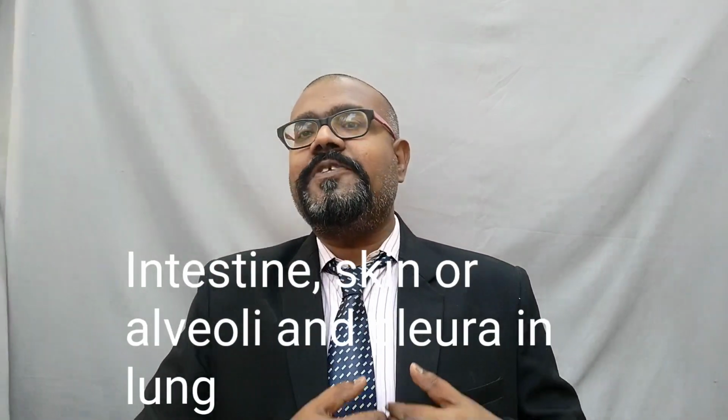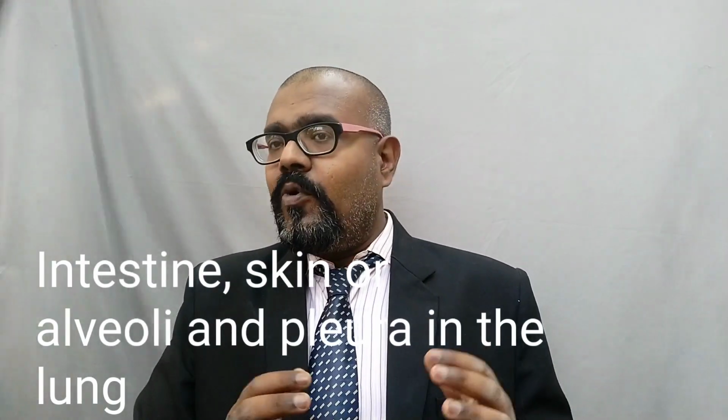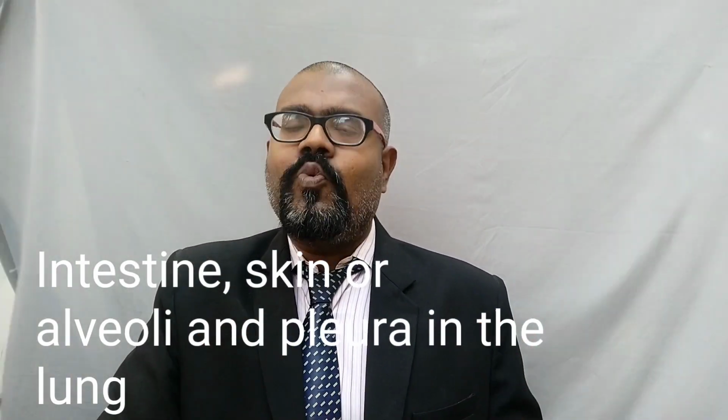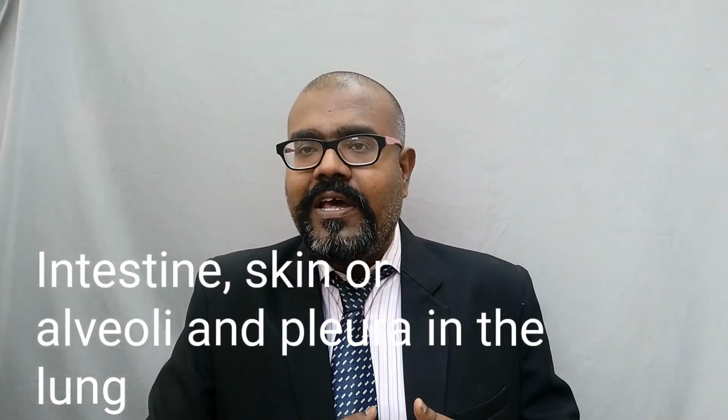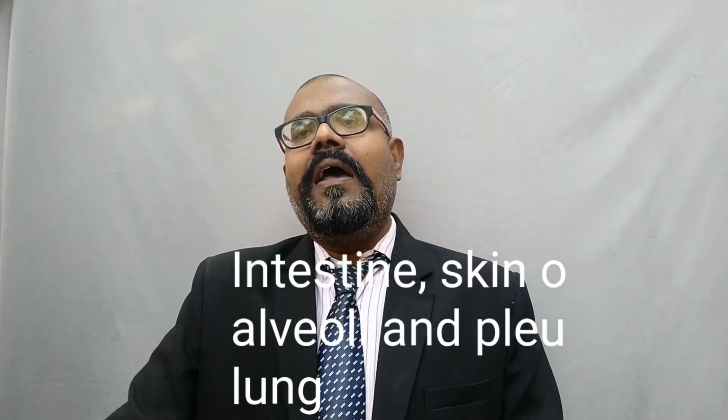Then your respiratory organ, especially the pleura, is made up of squamous epithelium, and your alveoli is fully made up of squamous epithelium. These give a small sort of protection to the organs. Then the next part of our epithelial tissue is the cuboidal epithelium.